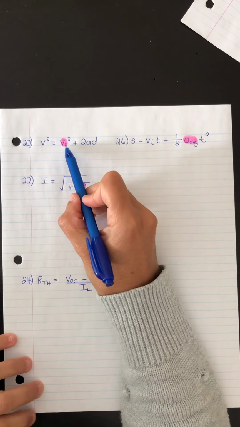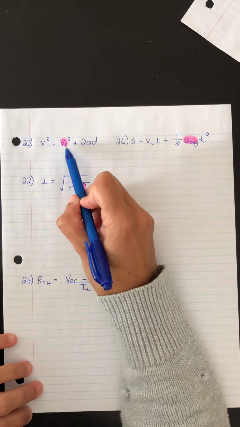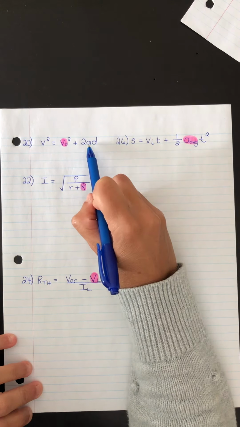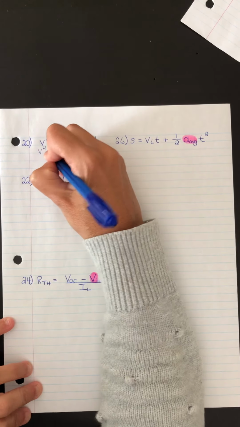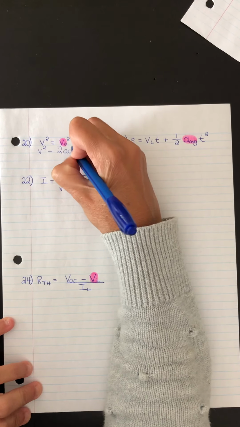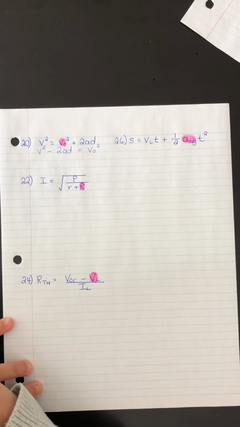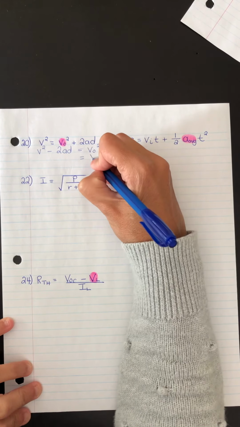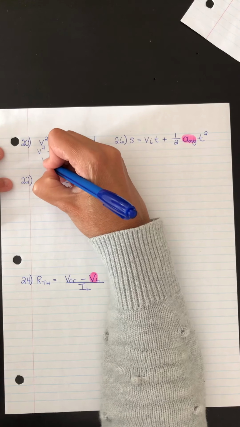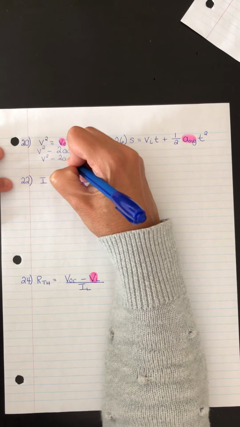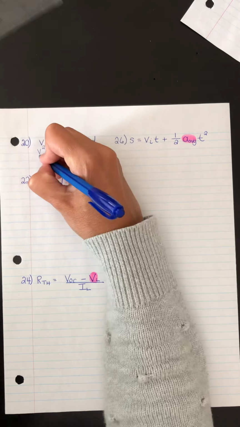Number 20, we want a formula for V0. First, isolate V0 squared. That means this term moves to the other side where it will be subtracted. Like this. And lastly, similar to the problem we just completed, we now take the square root, and the square root will remain over the 2 terms here, like this.